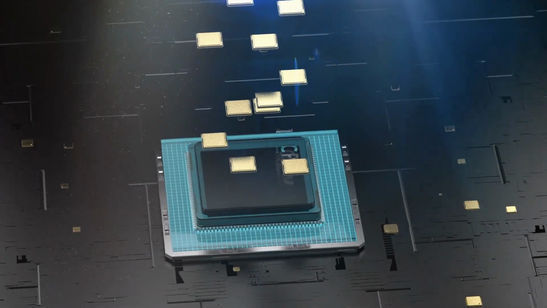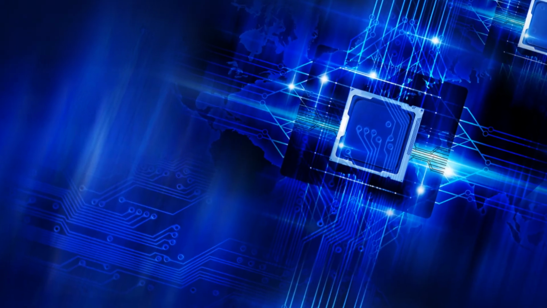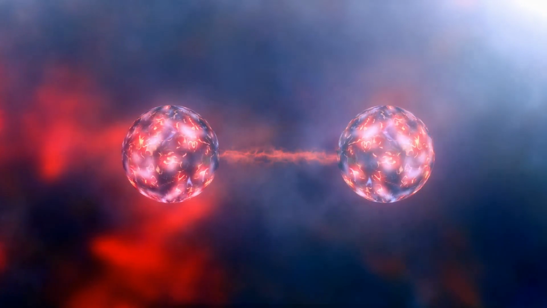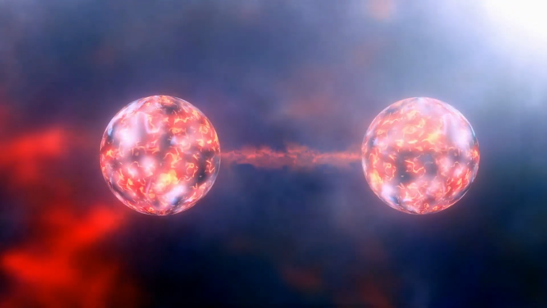Imagine a world where computers solve problems in seconds that would take classical computers billions of years. Communication is perfectly secure thanks to quantum mechanics. This is the promise of quantum technologies.